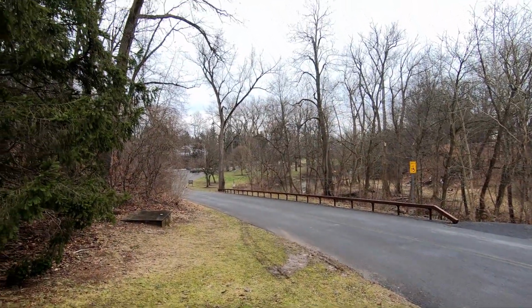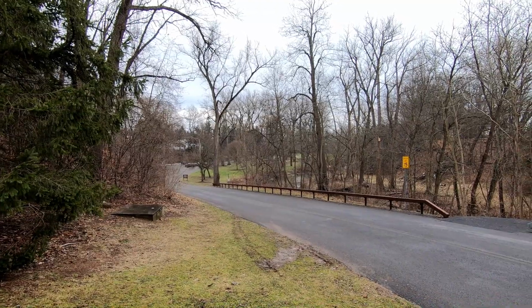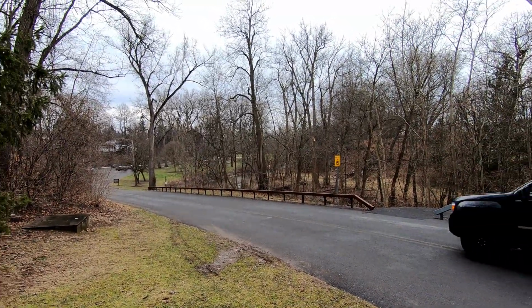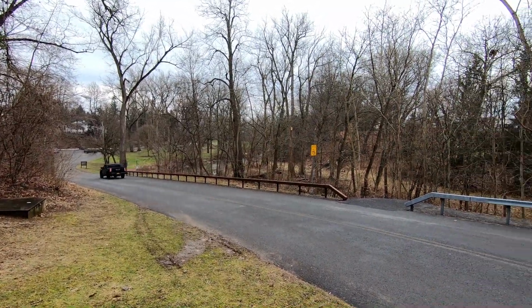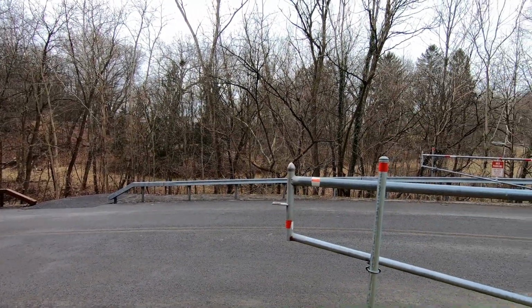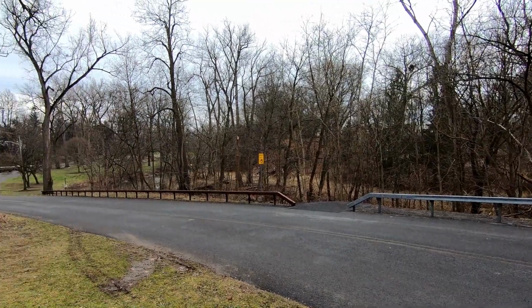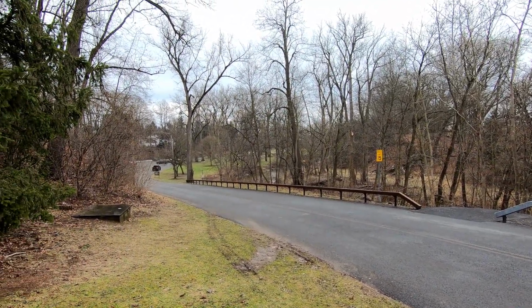Well, we got a little traffic out there. But this is the Spring Lake Park, formerly the Spring Lake, which was the mill pond for the Lincoln Mills in the 1800s.